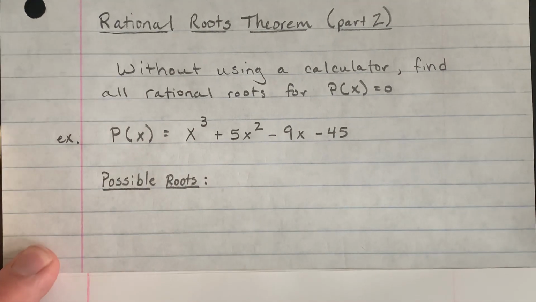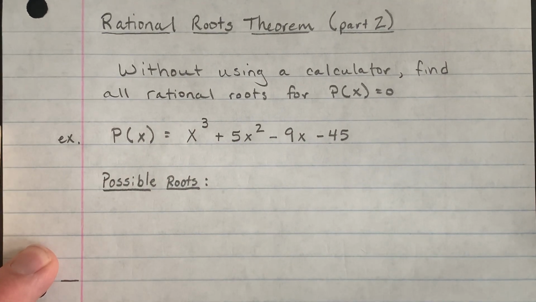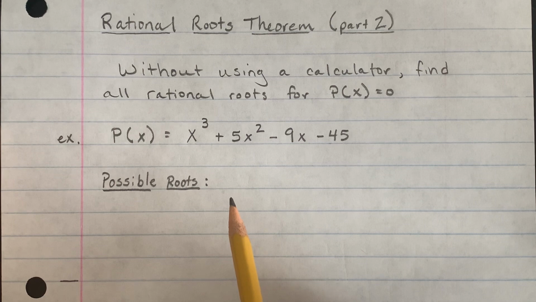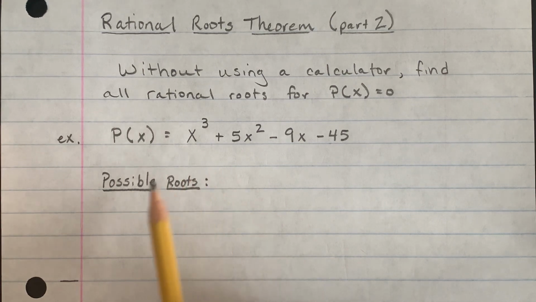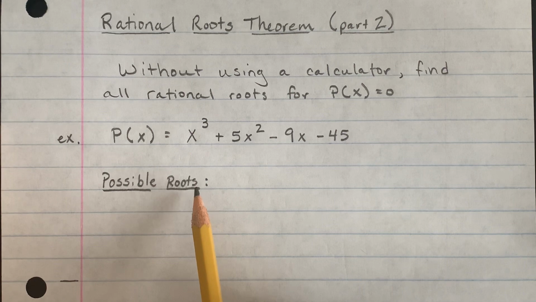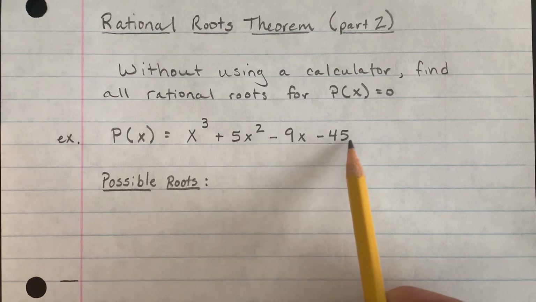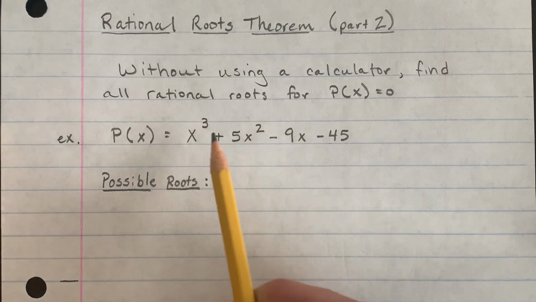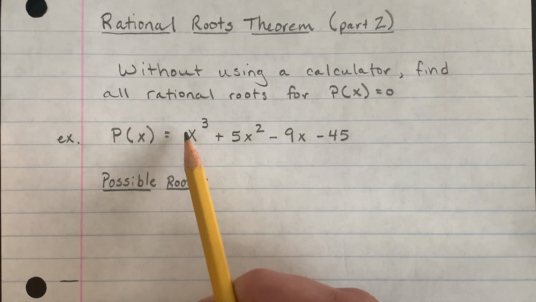One, we know that it is a cubic, so since it has a highest power of 3, we're going to have 3 roots. And on this assignment today, they're going to all be rational roots, so they're going to all be able to be found without a calculator. Looking back to yesterday's notes, we have to first figure out what are the possible roots that we could have. If you remember, you need to take all of the factors of your constant divided by the factors of your leading coefficient.